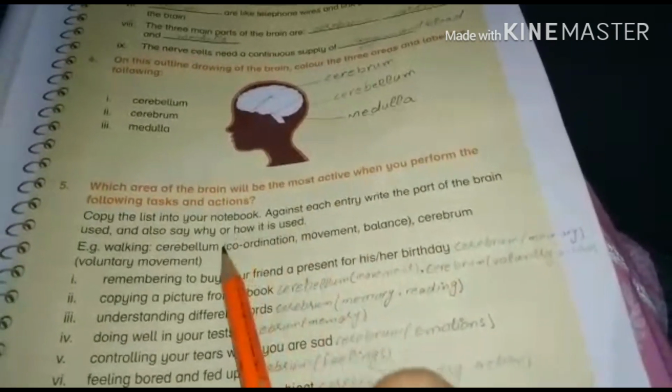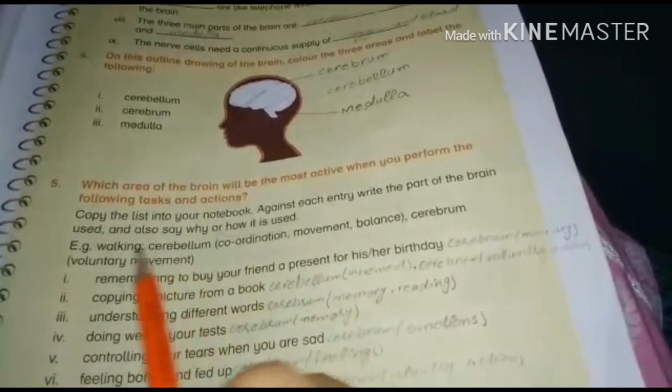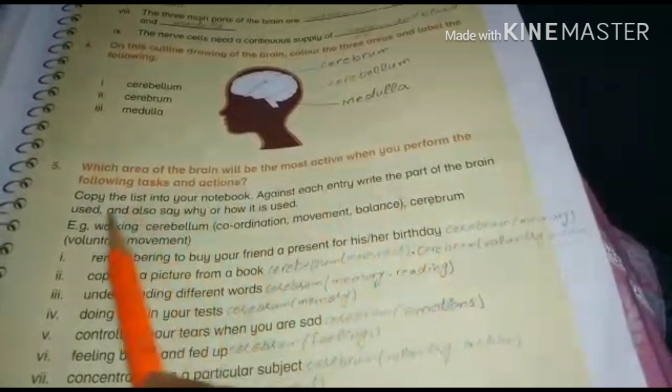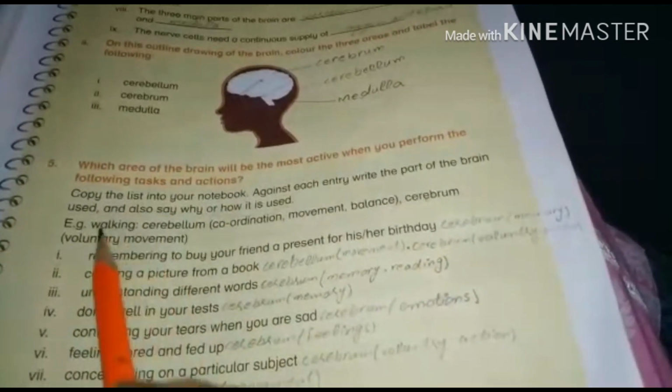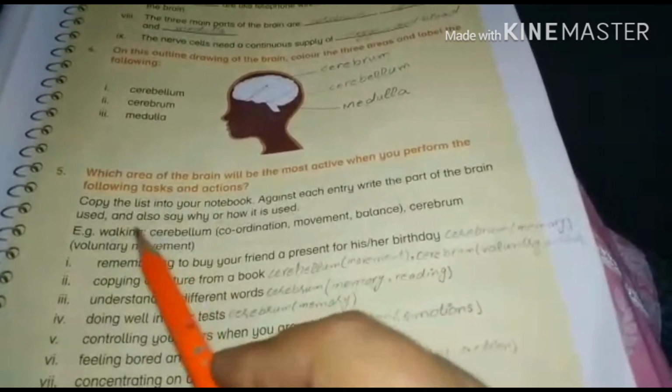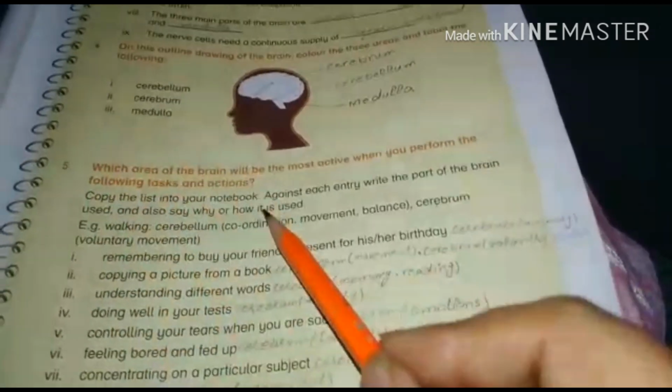These are physical activities, and physical activities or movement are controlled by the cerebellum, and walking is also a physical activity. The cerebrum is also involved. Why? Because walking is a voluntary action, meaning controlled by yourself, or performed by conscious control.